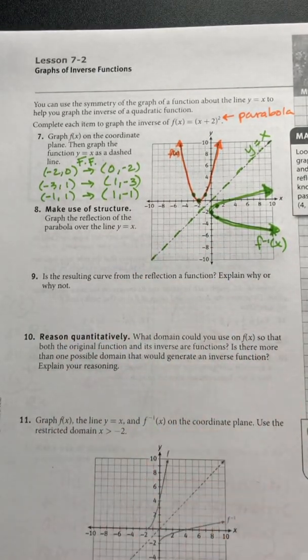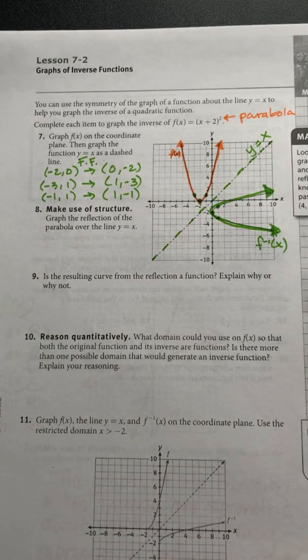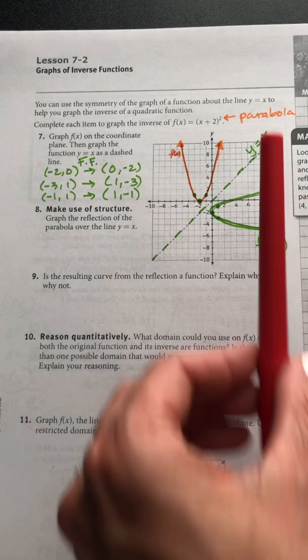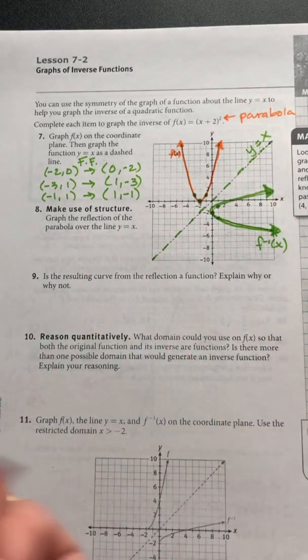Okay, so is the resulting curve from the reflection a function? Explain why or why not. Well, they are inverses of each other, no shadow of a doubt. If I were to fold a line over that diagonal, it would be the same on the left as it is on the right. That is for sure. But is the inverse a function? Does it pass the vertical line test? Nope. So it is not a function.